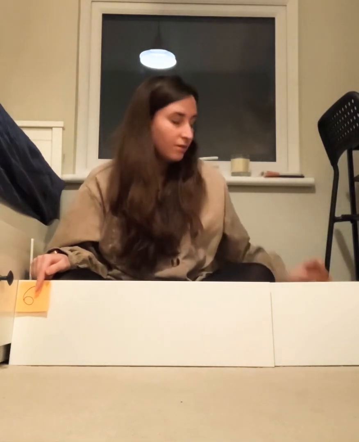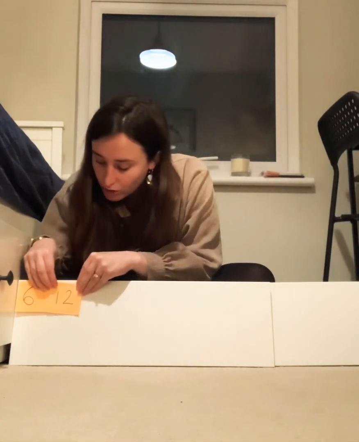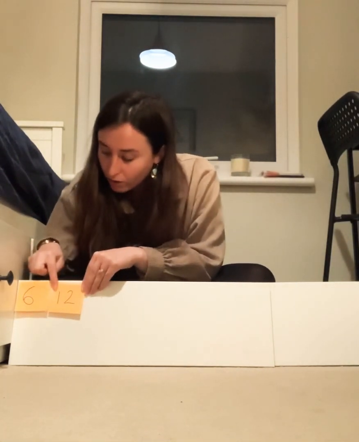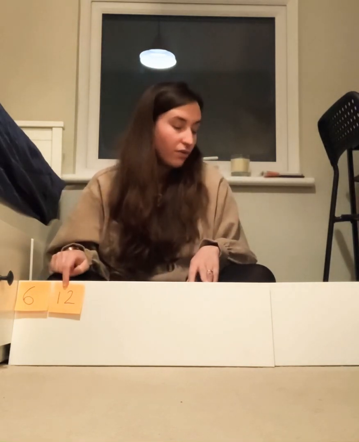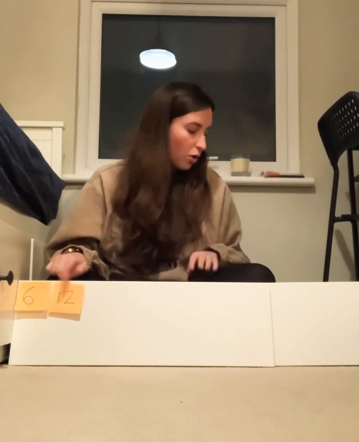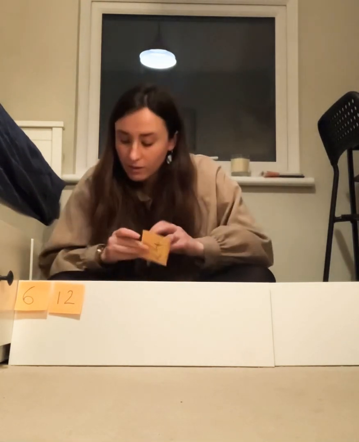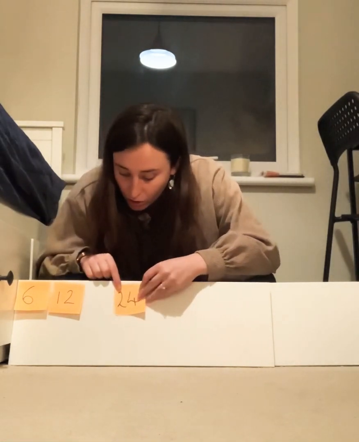Can you double 6? Well done. Double 6 is 12. So I know that 2 times 6 is 12. 1 times 6 is 6, 2 times 6 is 12. Can you double 12? What is 2 lots of 12? Well done if you said 24. 2 lots of 12 is 24.